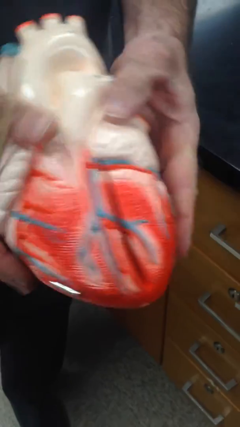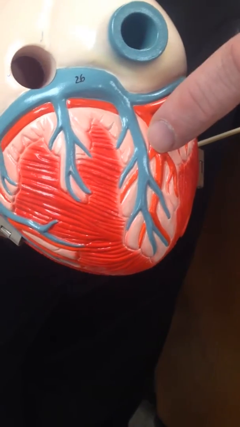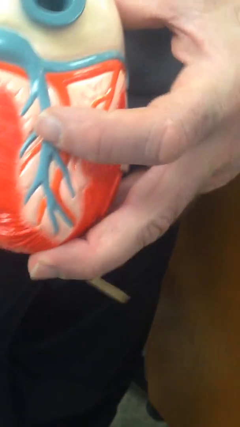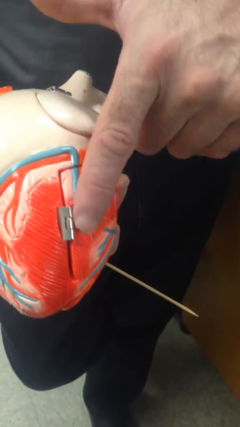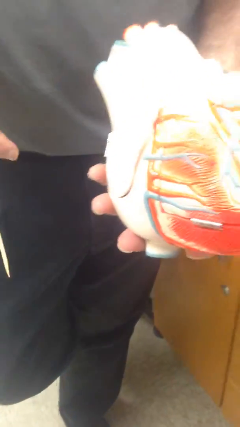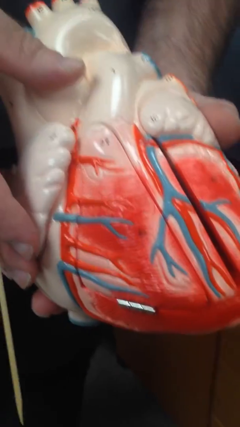On the back of the heart, you have this posterior interventricular artery right here. And right next to this posterior interventricular artery is this middle cardiac vein. And between the middle cardiac vein and the great cardiac vein is this small cardiac vein right here. That's the small cardiac vein. All right. That's it for that.